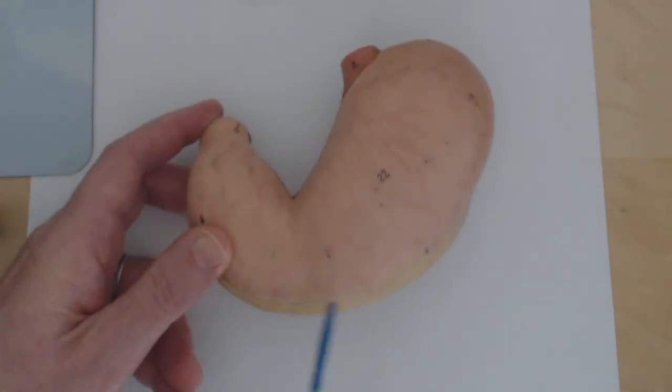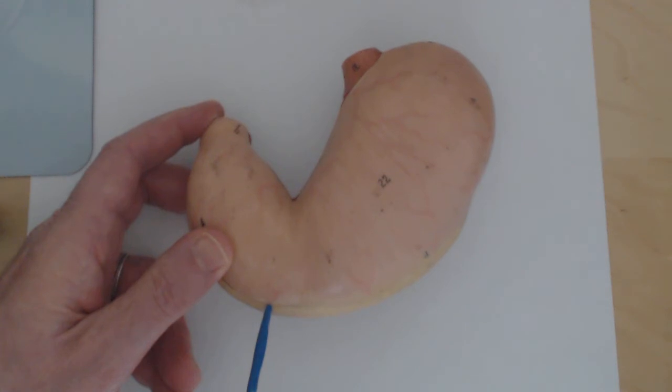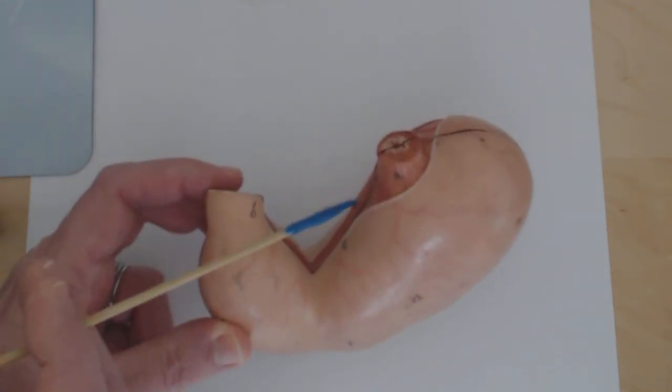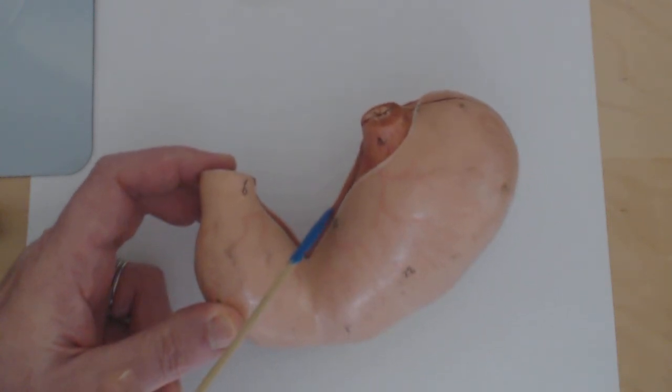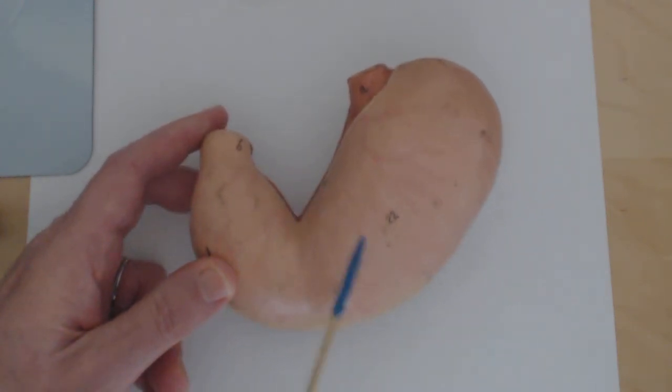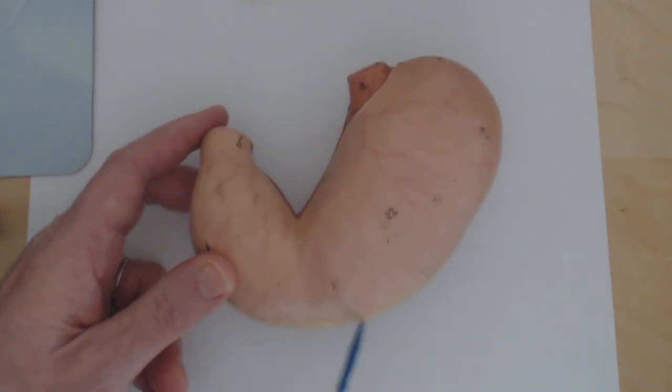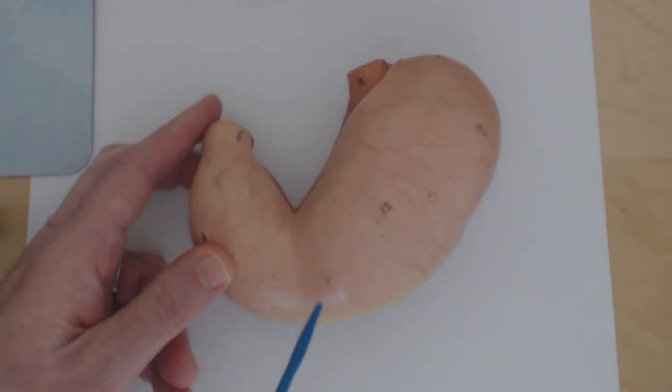So the greater omentum attaches to the greater curvature. The lesser omentum attaches to the lesser curvature. The lesser omentum is a continuous sheet of mesentery that starts with the greater omentum and continues along as the visceral peritoneum. The lesser omentum continues on to the liver.